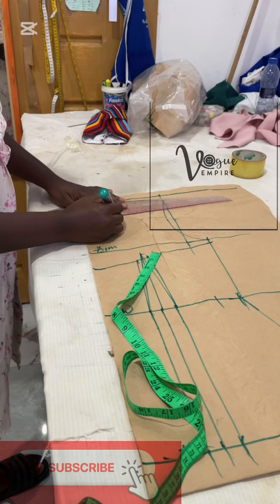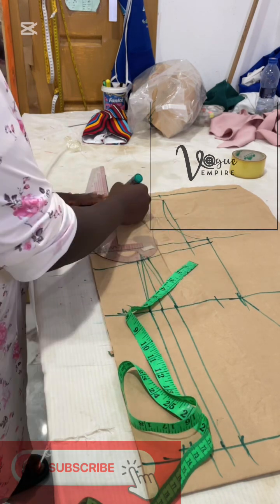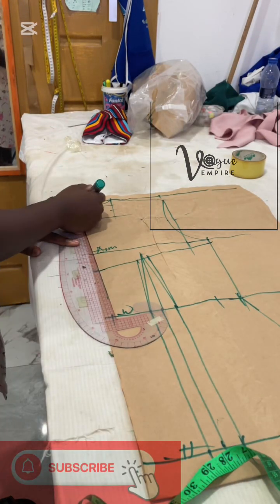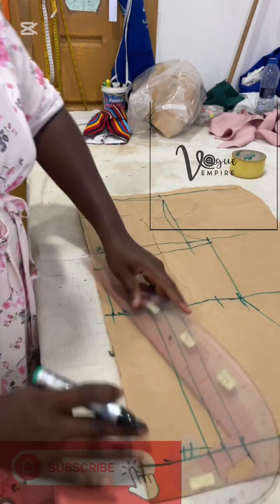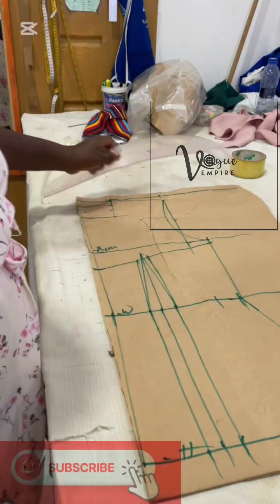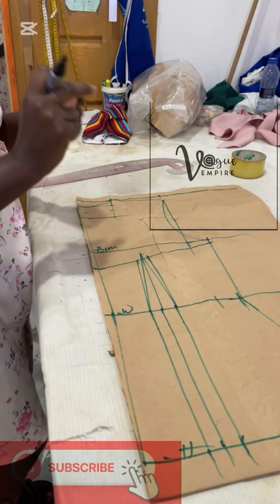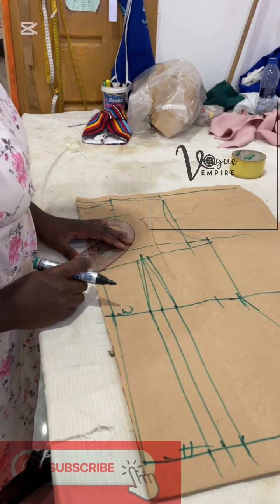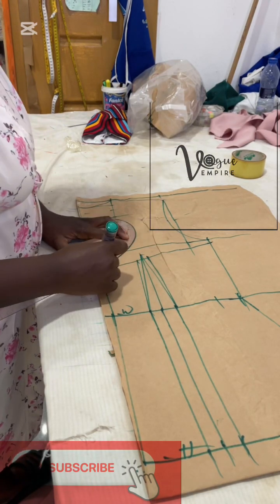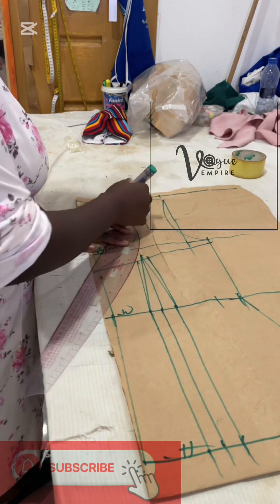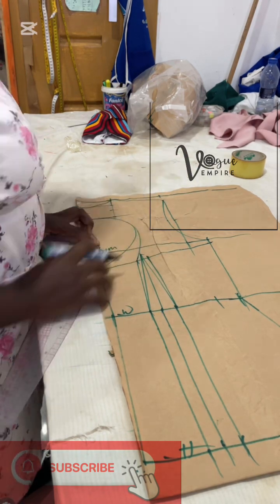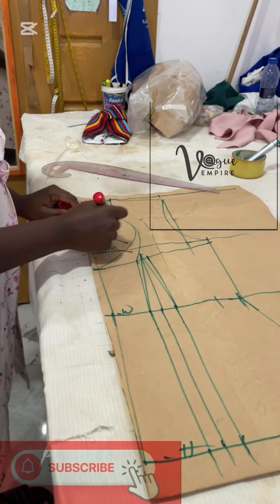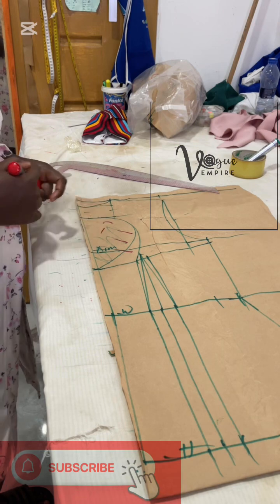And then I'm inputting my back neckline, and then I came down by 1.5 from the neckline to give me some kind of extension, because I would use a button. And then I just did my tightening on my waistline. I moved in by half an inch, and then I connected it to the depth of my neckline, and then also to my waistline. So this is me trying how I want to make my back here.